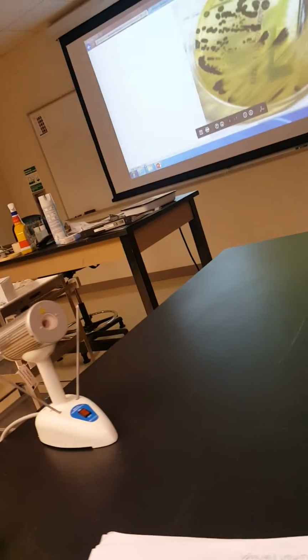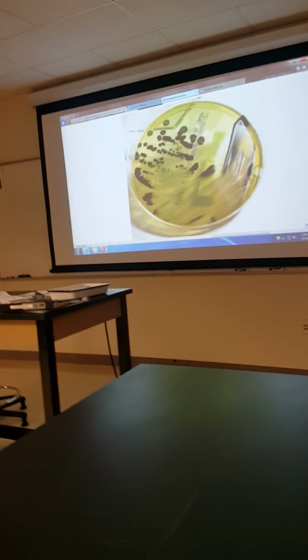So if you see this plate, it's Hektoen. Let's just say you see this plate. Which organism is growing on the plate? Can you determine, or is further testing needed?